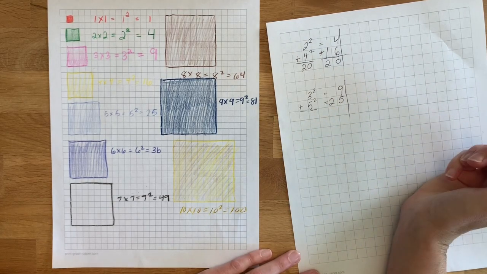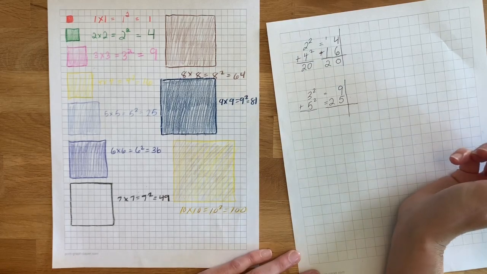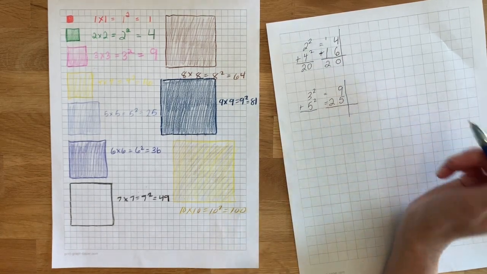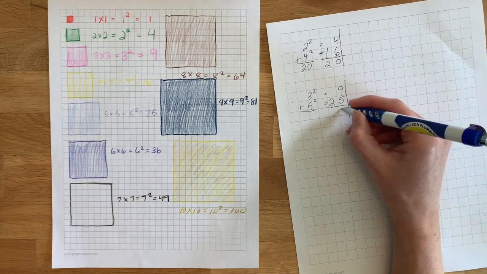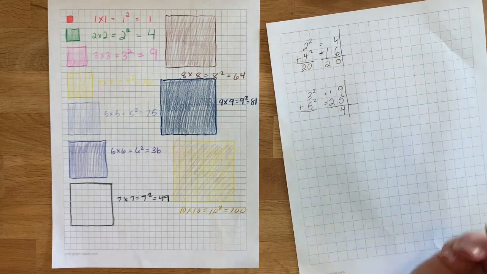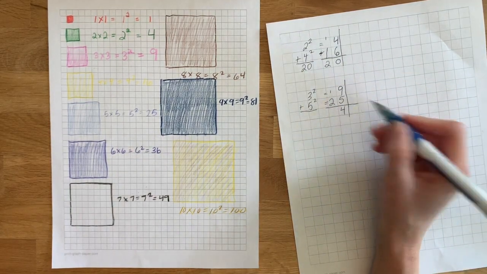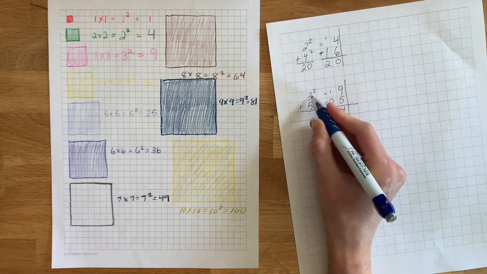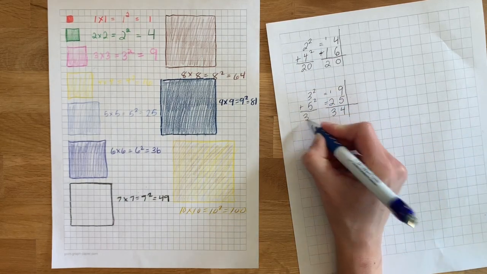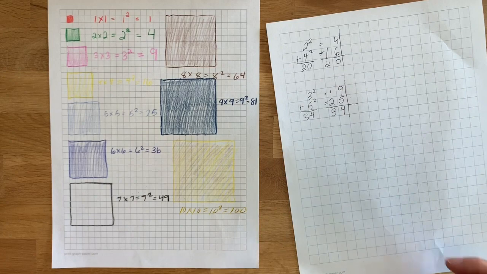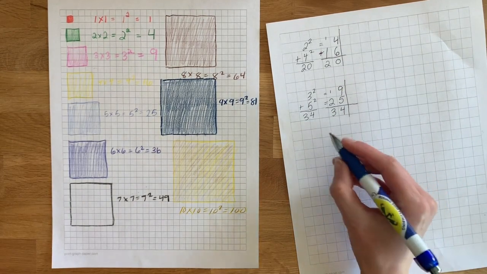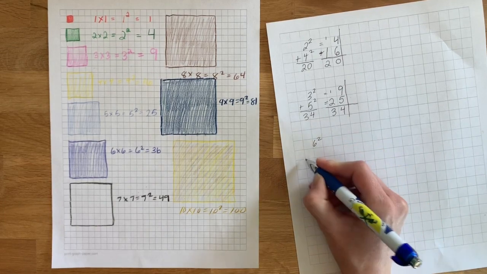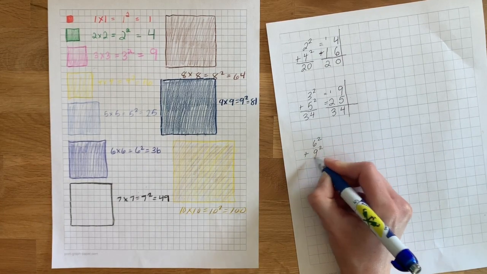So the 9 and the 5 are lined up. 9 plus 5 is 14. 4 goes below, 1 goes above in the neighbor's house. 2 plus 1 is 3. So 3 squared plus 5 squared equals 34. Let's do one more. Let's do 6 squared plus 9 squared.